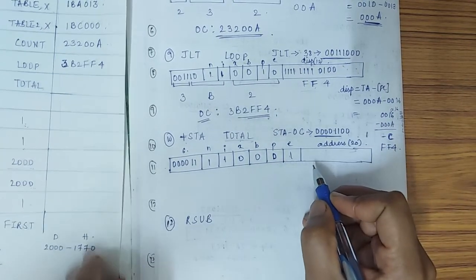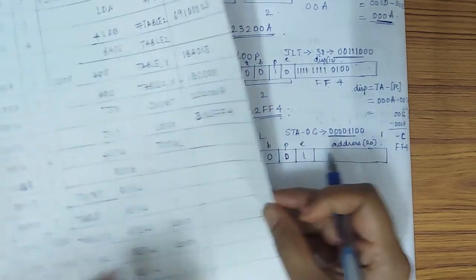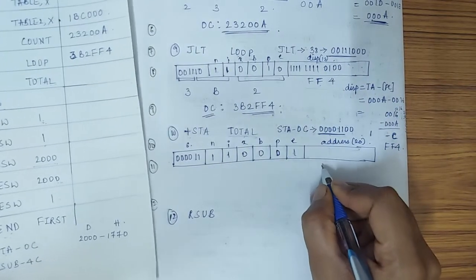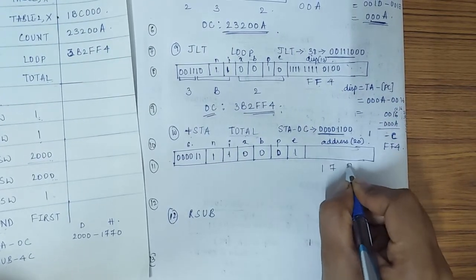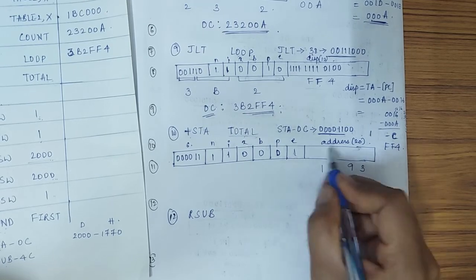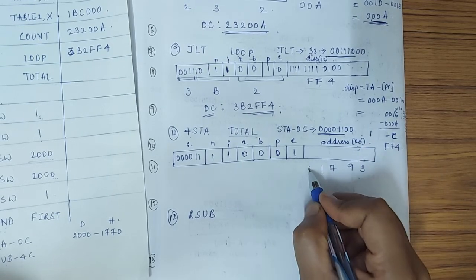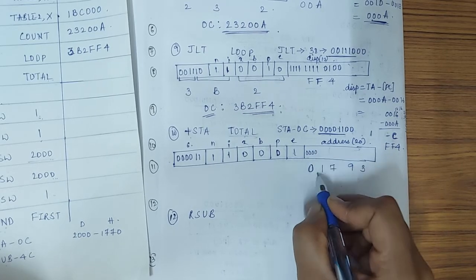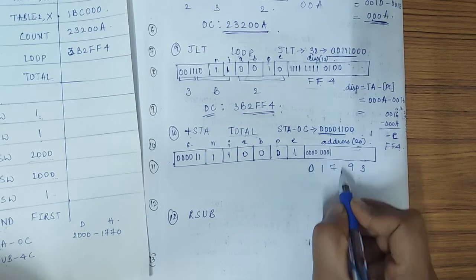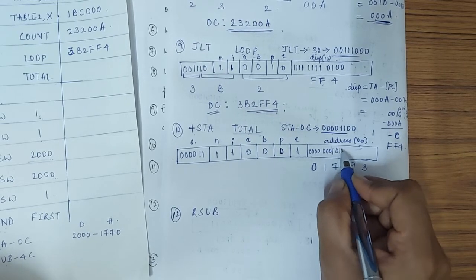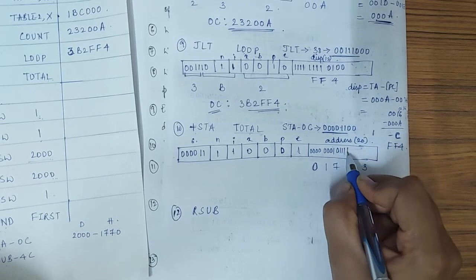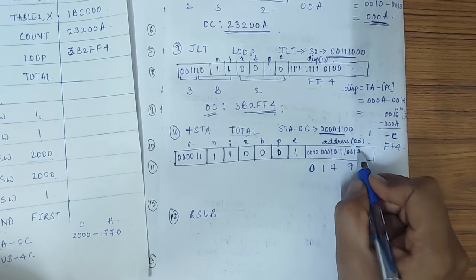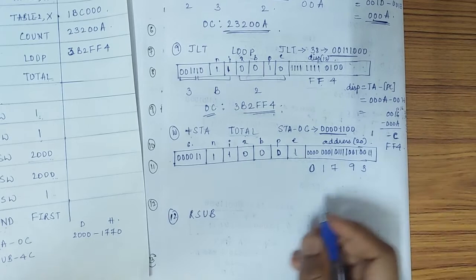So it is 0. What is the address field? That is the location where total is present. Total is present at this location 1793. But this is a field that occupies 20 bits, so we are going to write 0 over here. Corresponding bits format is represented in this way. For 1 it is 0001. For 7 it is 0, 1, 1, 1. For 9 it is 1, 0, 0, 1. And for 3 it is 0, 0, 1, 1. Okay, this is how we represent.